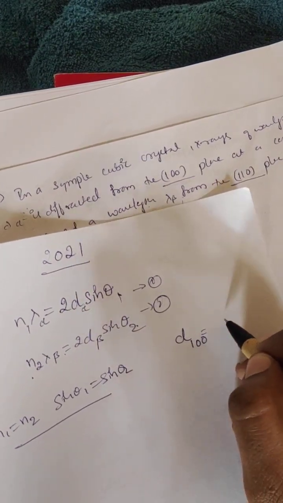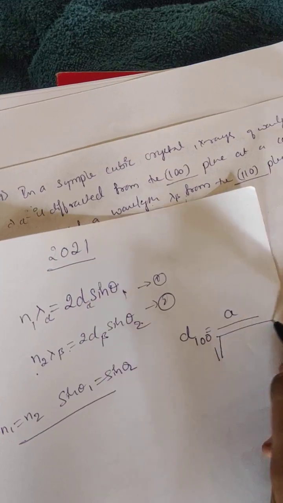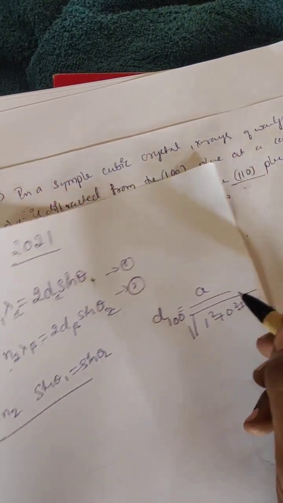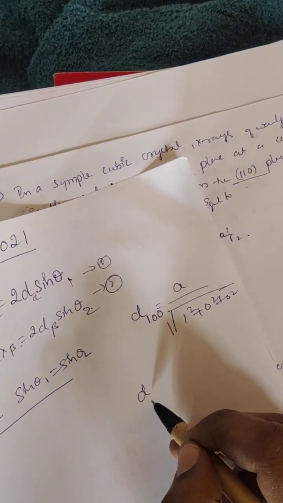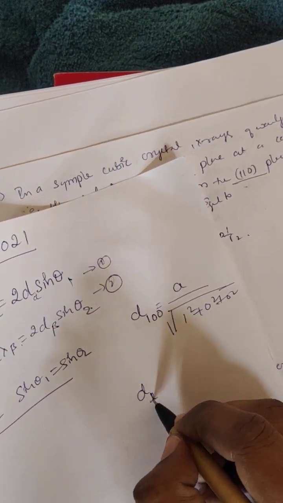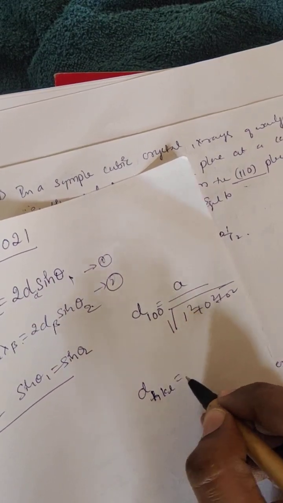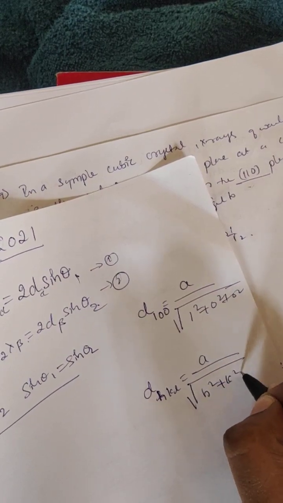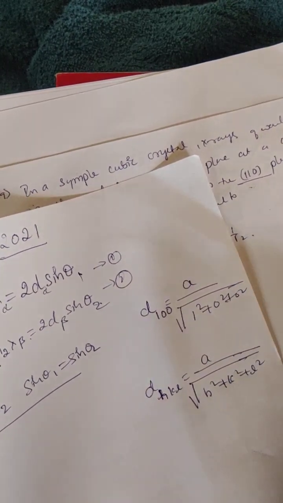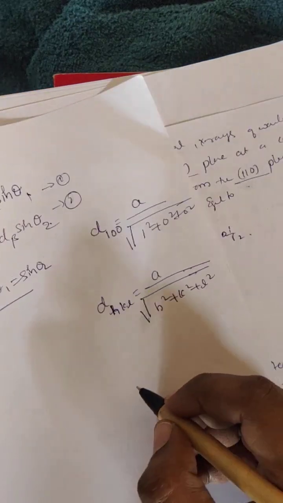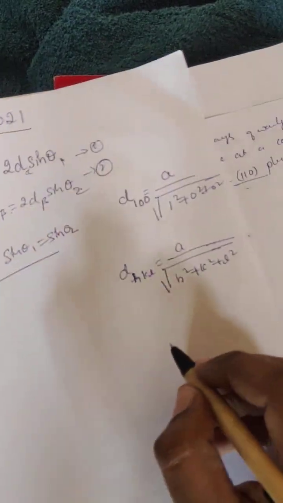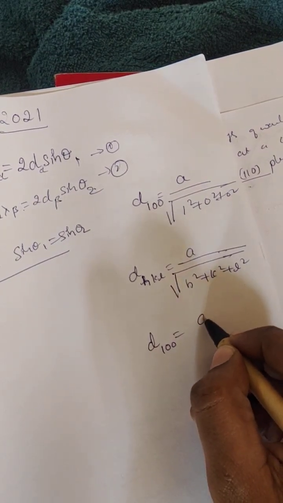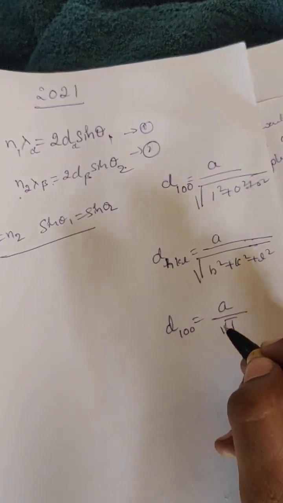d100 plane is equal to a divided by square root of 1 square plus 0 square plus 0 square, right? Because d for hkl is equal to a divided by square root of h square plus k square plus l square. So d100 is nothing but a divided by root 1.